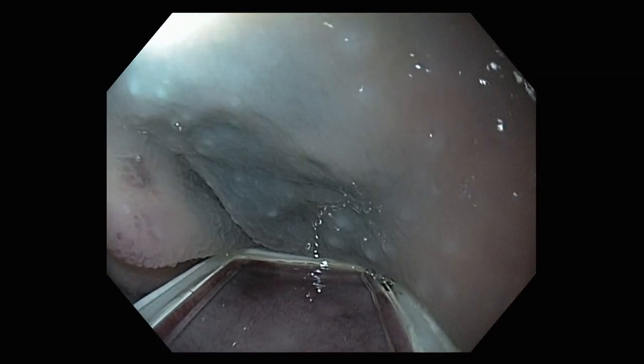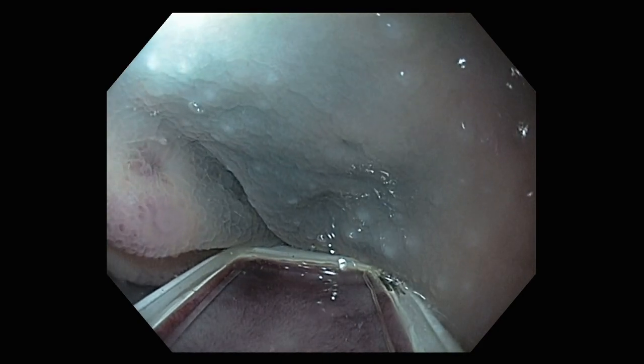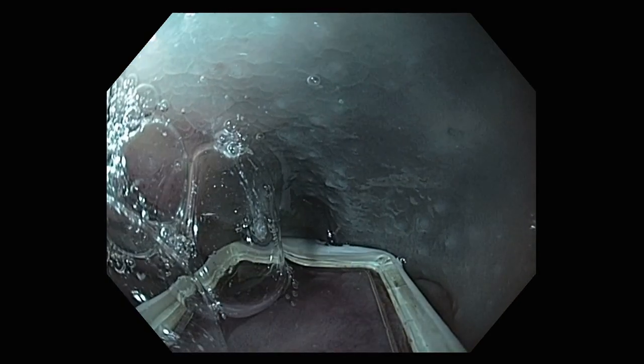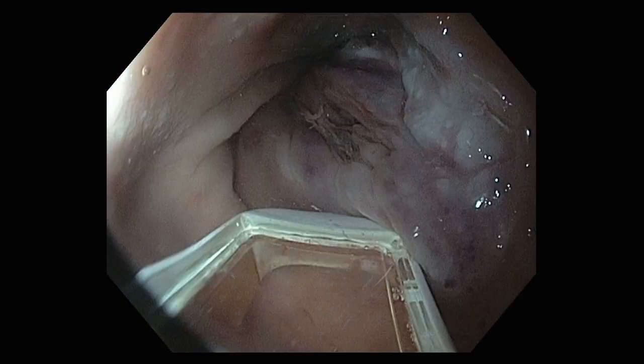Here, the electroporation device was placed on the tumor. Negative pressure applied and energy delivered. Energy delivery can result in vibrations, as seen here. After each ablation, the chamber was irrigated with distilled water to control the rising temperature and prevent thermal injury. The probe was then repositioned to treat residual areas.